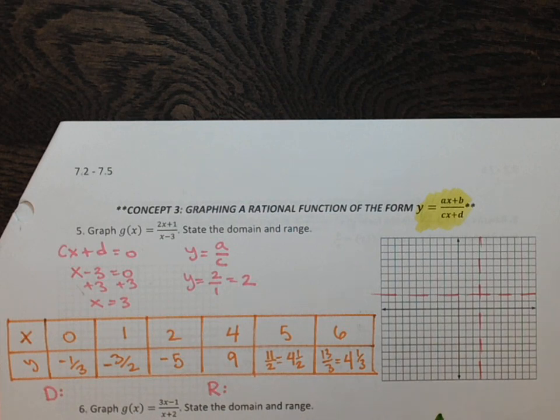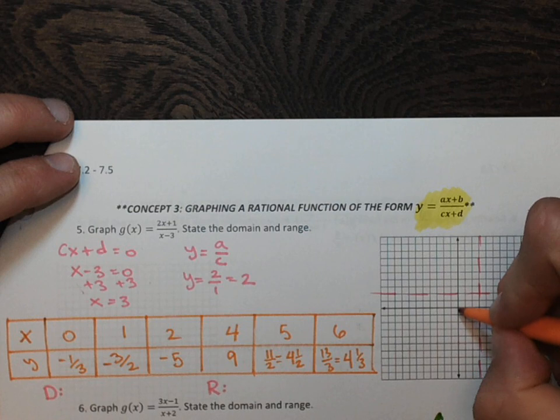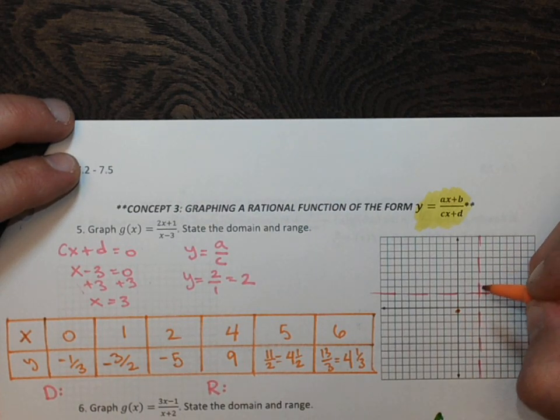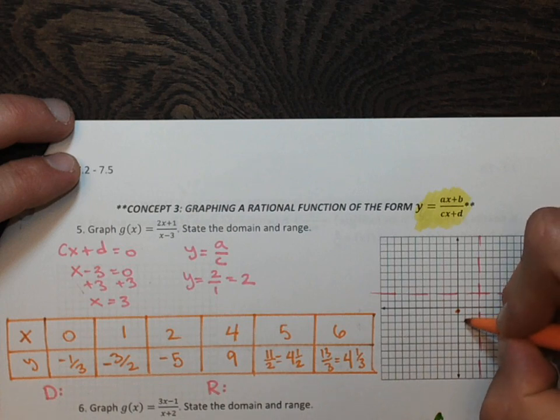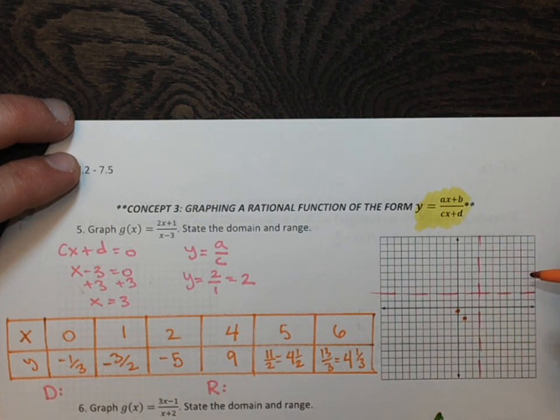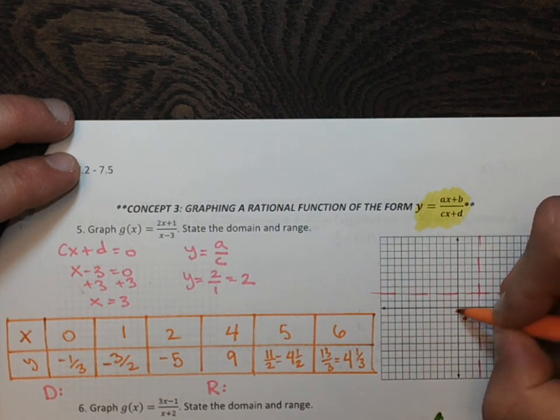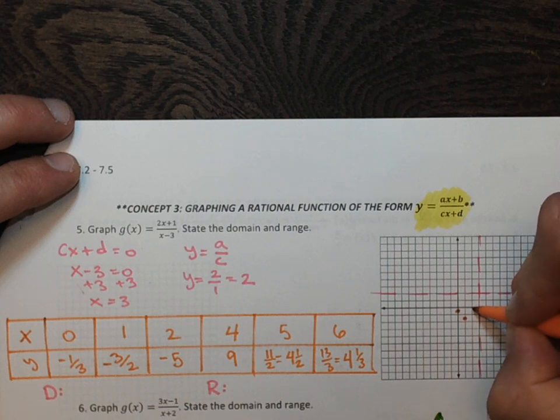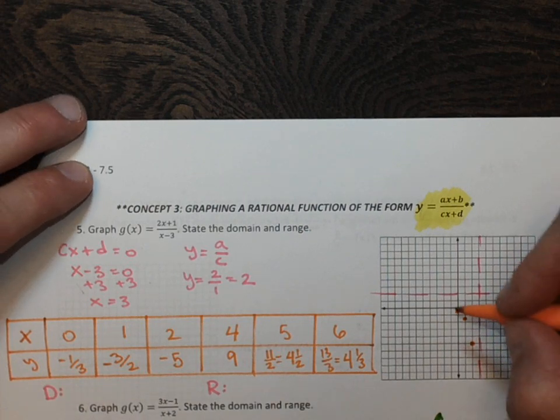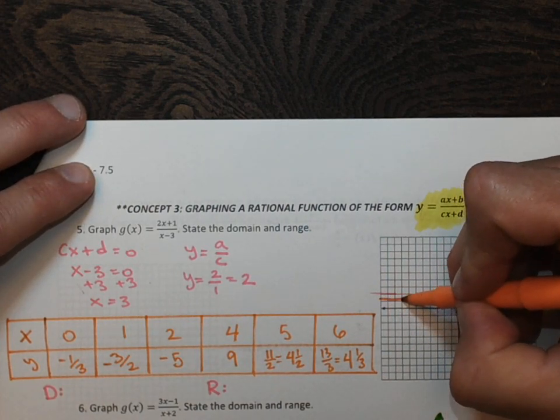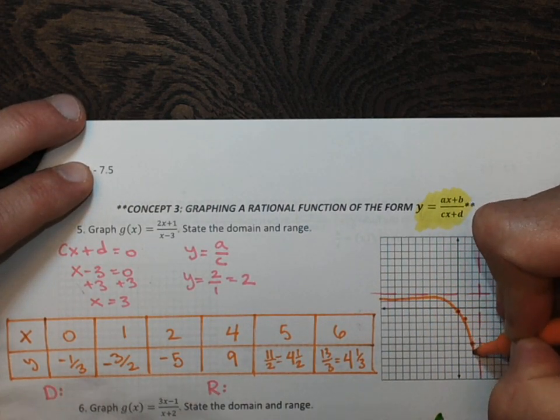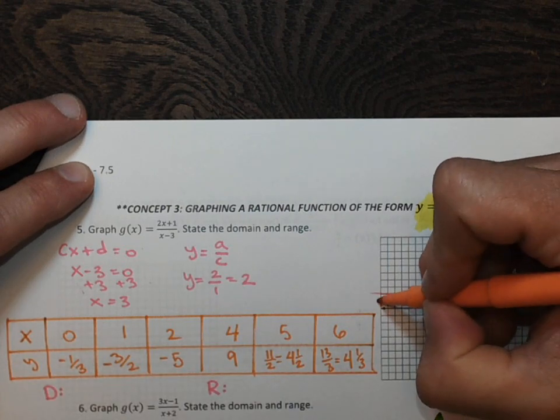I am going to plot them. I will use orange here. Hopefully you can see that. And I have 0, negative 1/3, right about there. 1, negative 1.5, right about there, and 2 to the right of the origin, and down 5. 1, 2, 3, 4, 5. Voila. Alright, so it's going to kind of go up next to that dash line.